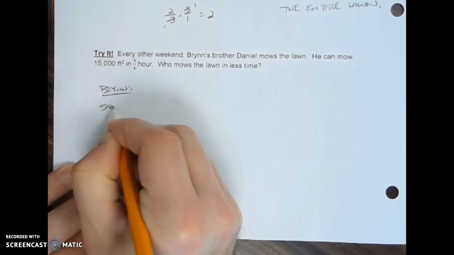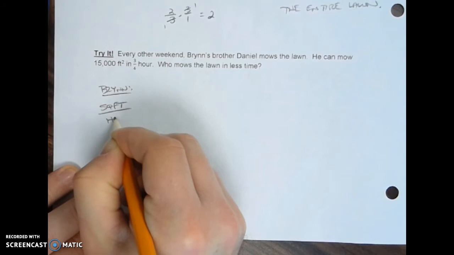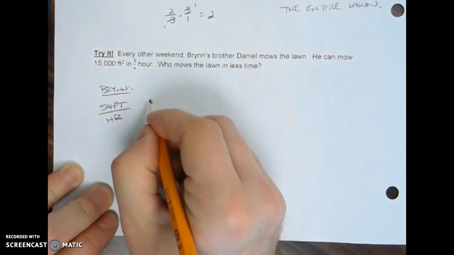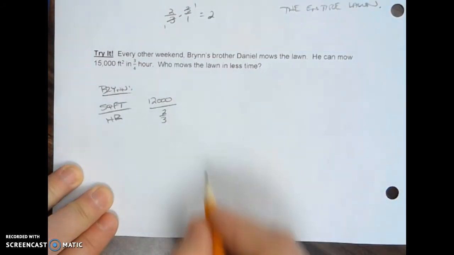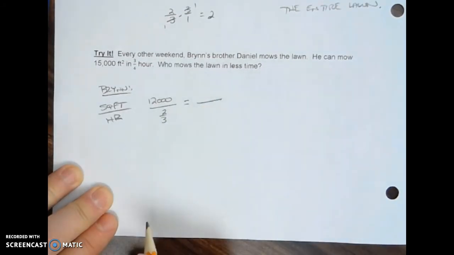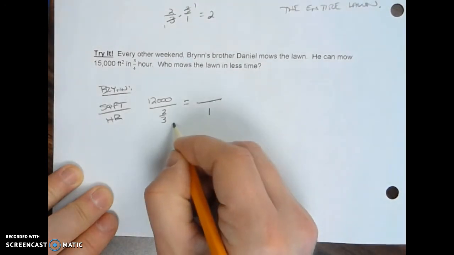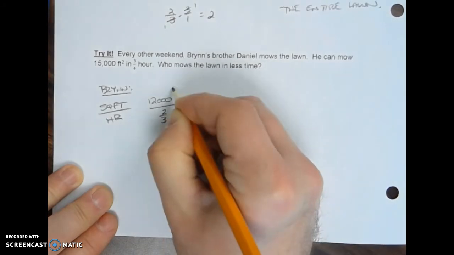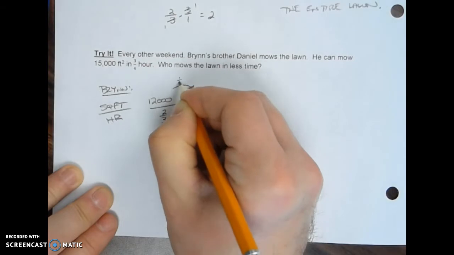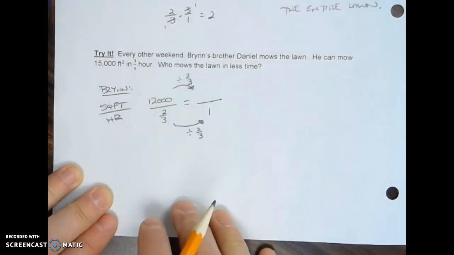And again, I'm setting this up as square feet per hour. And I know that Bryn can mow 12,000 square feet in 2/3 of an hour. I want to know her unit rate in square feet per hour. So in 1 hour, how many square feet can she mow? To go from 2/3 to an hour, I'm going to divide by 2/3, which means I'm going to do 12,000 divided by 2/3.